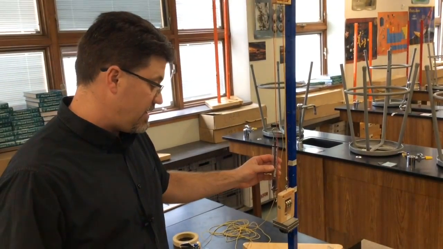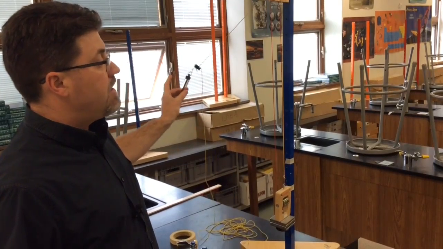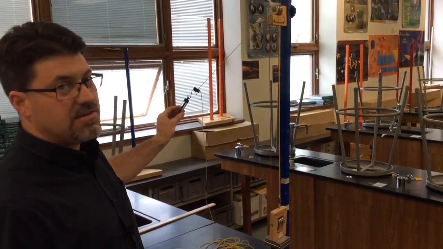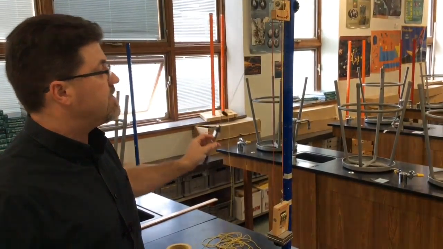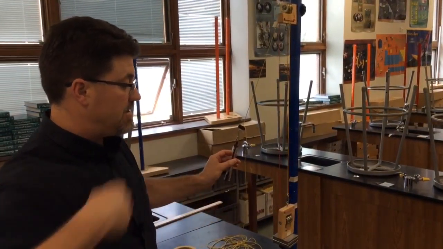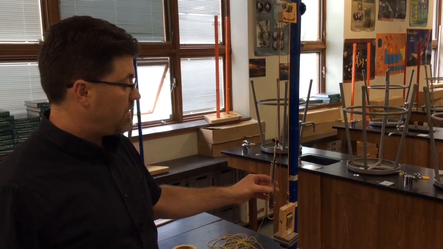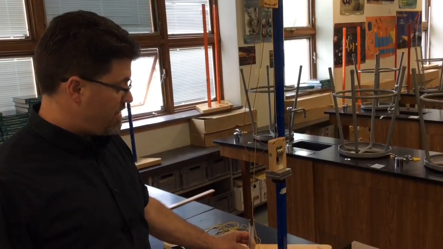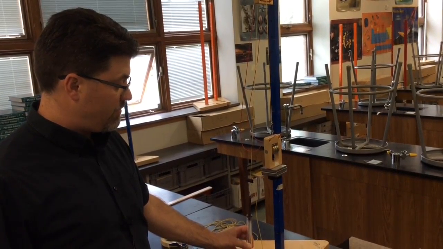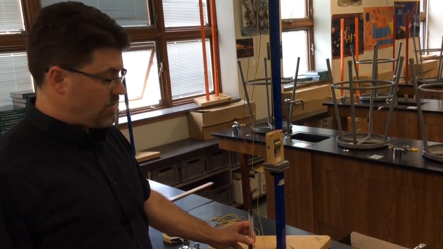So for this first data, we have 1 support strand. The strand that is connected to the spring scale is not considered a support strand. The support strands are the ones that are going from pulley system to pulley system. So we are going to lift the block up 10 centimeters, and the amount of force needed to lift the block up with a single strand is 10 newtons.